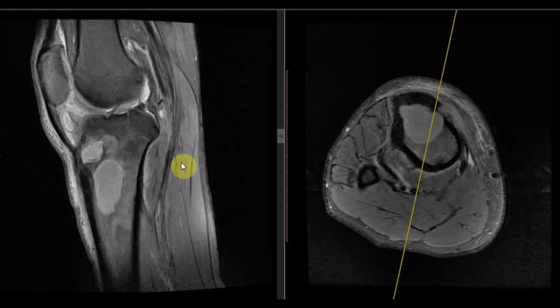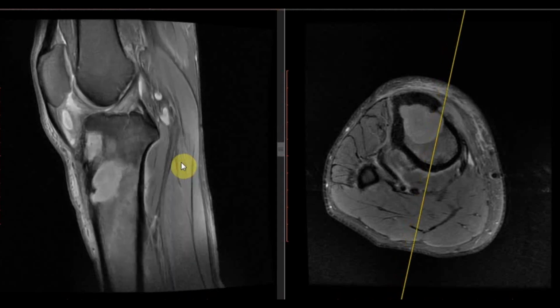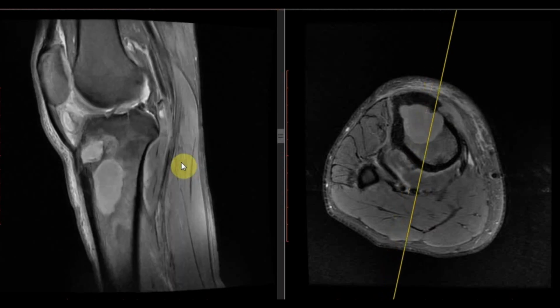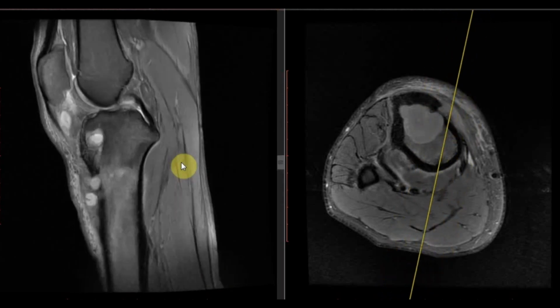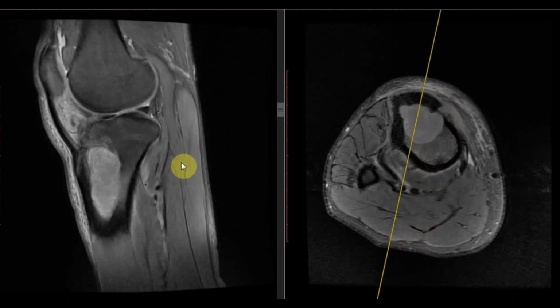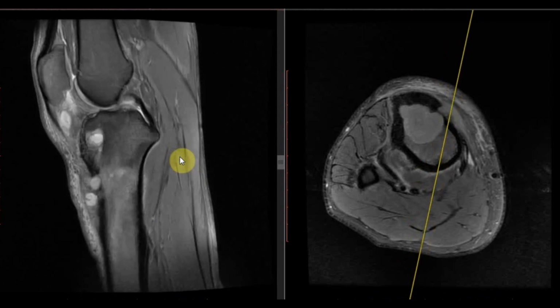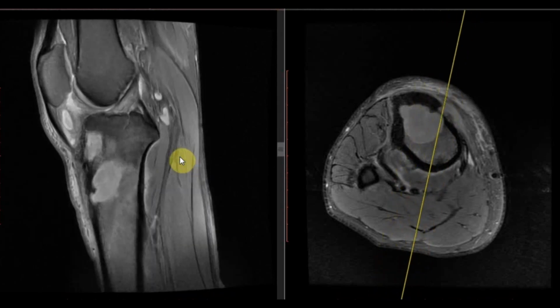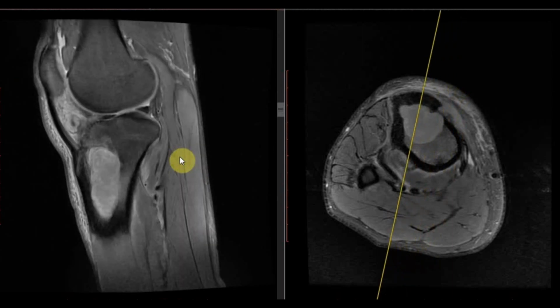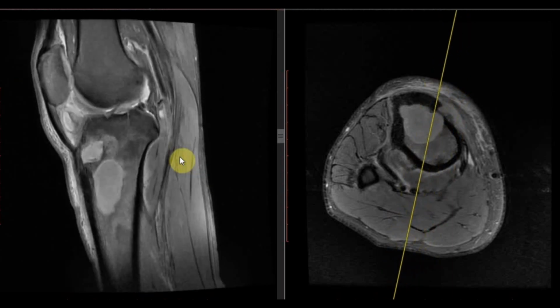So the first case is a 22-year-old male who presented with pain in the knee joint for 1 month, and he's also having fever and leukocytosis. So let's see. This is the sagittal PD fat sat, and we can see that the tibia is showing presence of a large collection in the intramedullary location, which is showing increased signal intensity on PD fat sat, plus there is evidence of adjacent marrow edema.